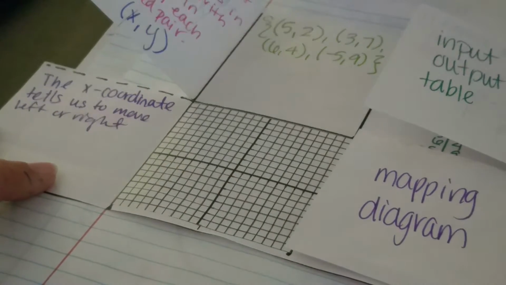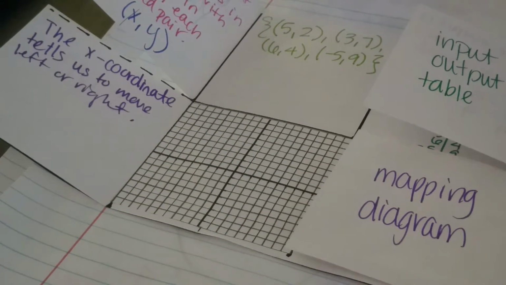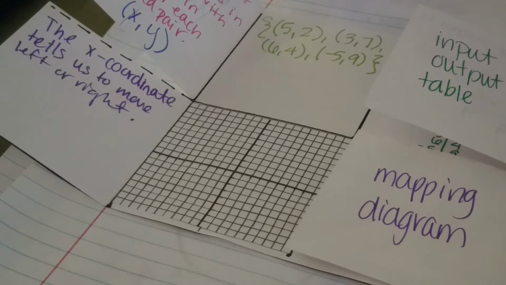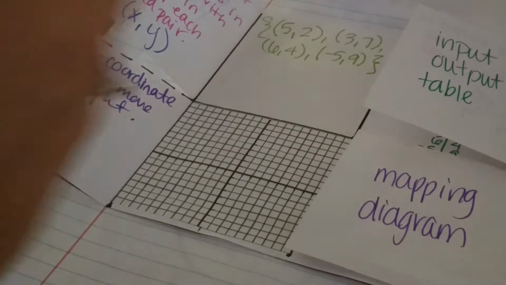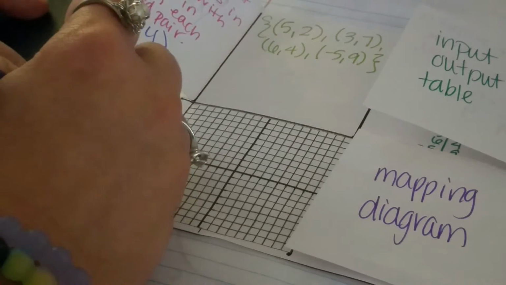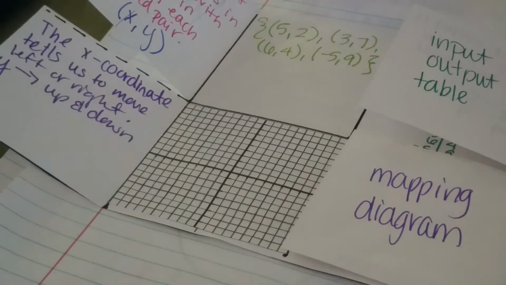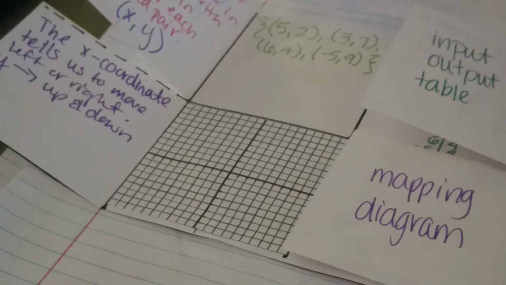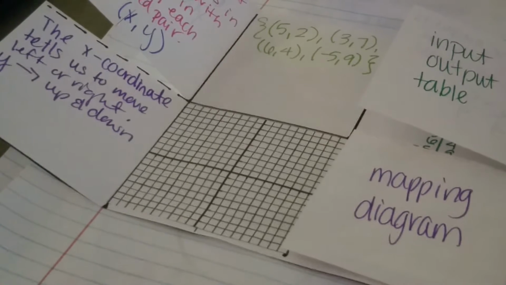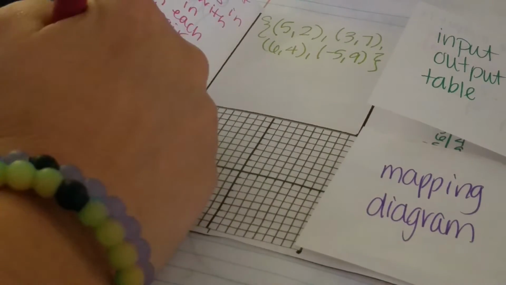So what does the y coordinate tell us to do? Up and down. Yes. I remember this. You should, because it was like first grade. All right, so which comes first, X or Y when we're plotting? X comes first, always.